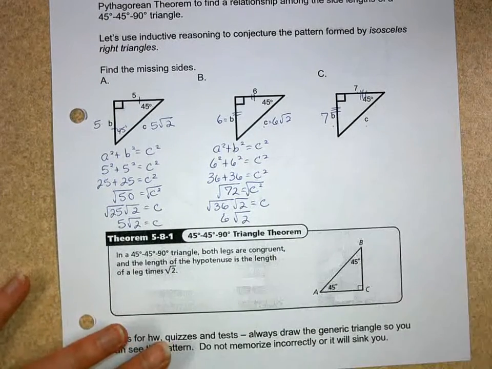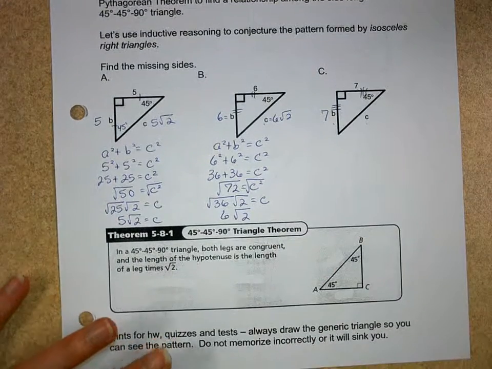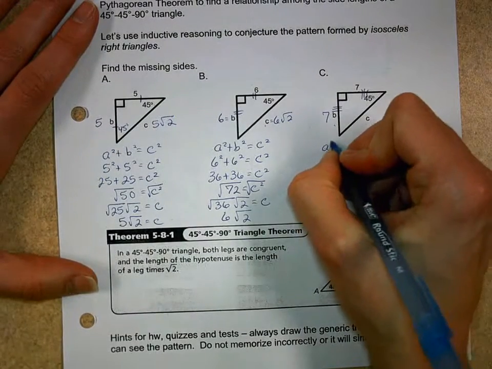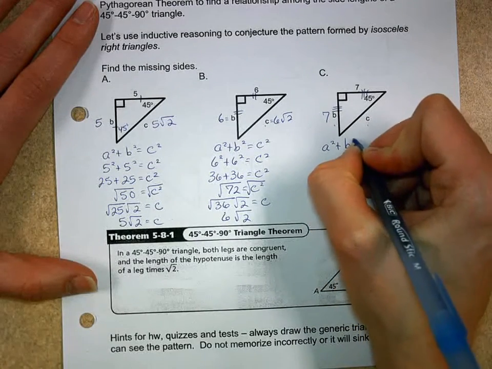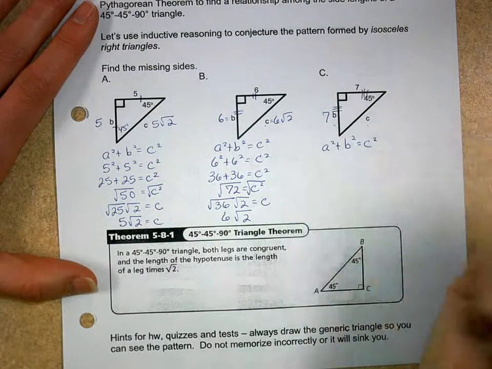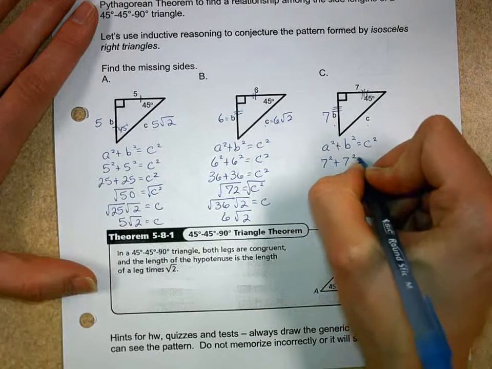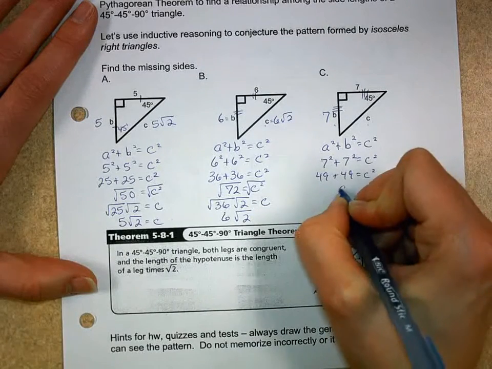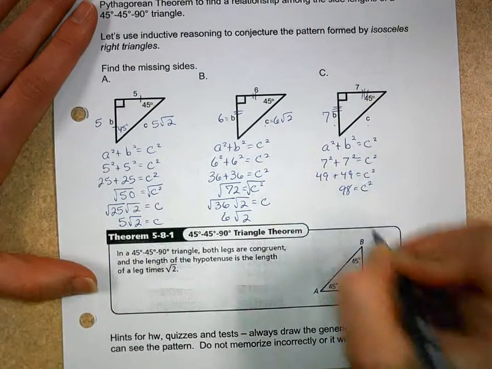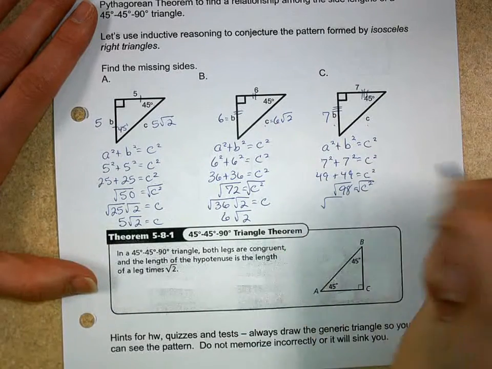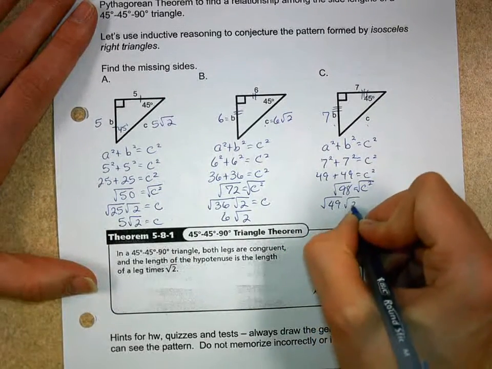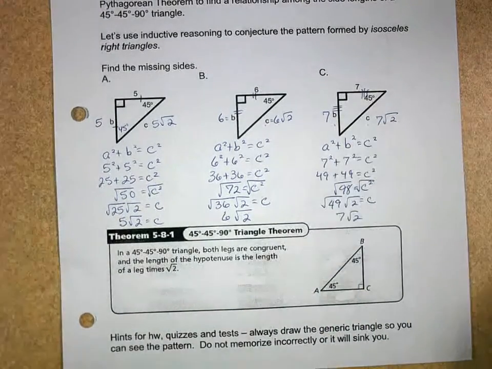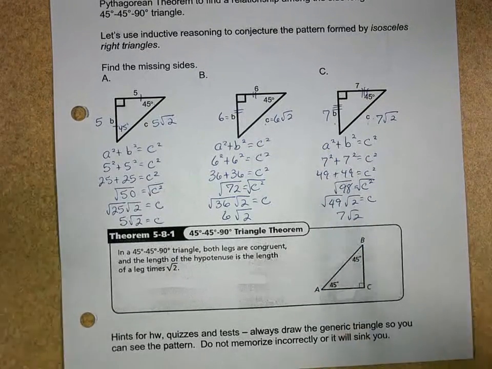And what do you think your hypotenuse is going to be? If you said 7 times the square root of 2, you're right, but let's go ahead and confirm it with our results here. So we have a squared, leg squared, right, plus b squared, which is also leg squared, equals hypotenuse squared. 7 squared plus 7 squared equals hypotenuse squared. 49 plus 49, that's going to be 98, equals c squared. Square root it. The perfect square number that comes out is 49 times the square root of 2. So it'd be 7 root 2. So you're absolutely correct if you said the hypotenuse is 7 times the square root of 2. So it's always the longest.